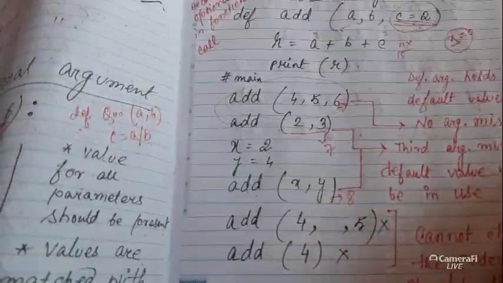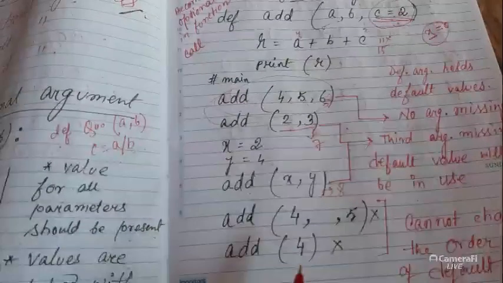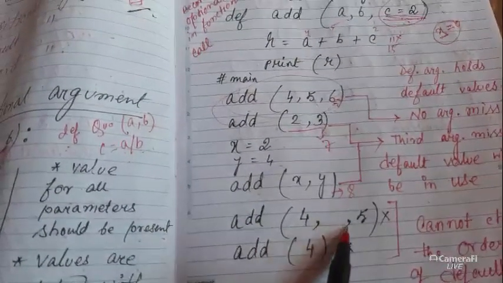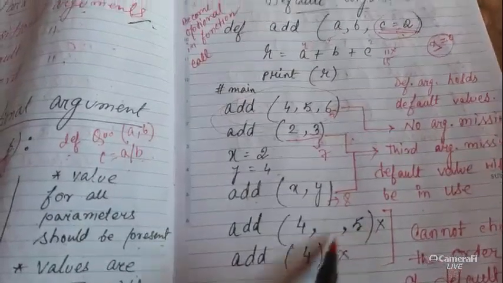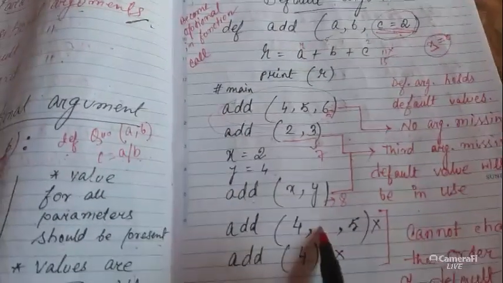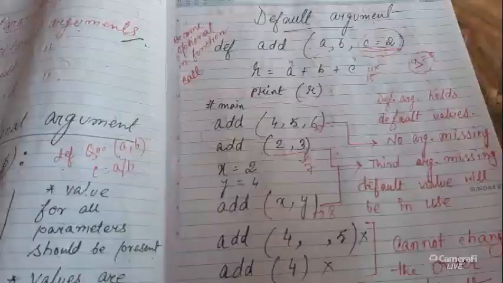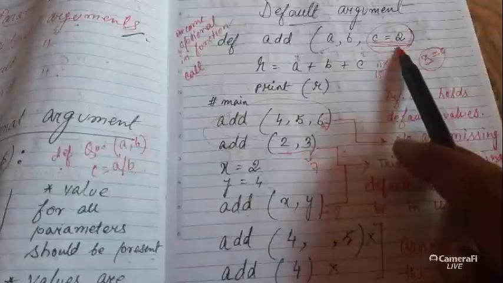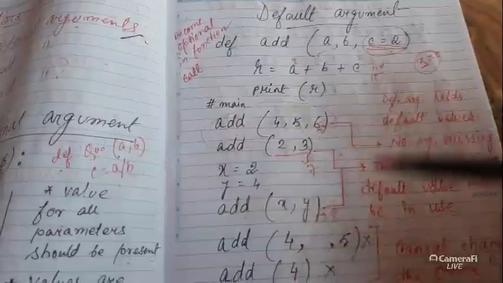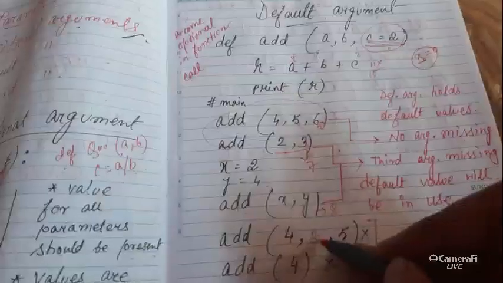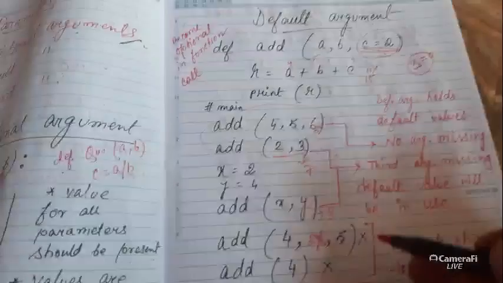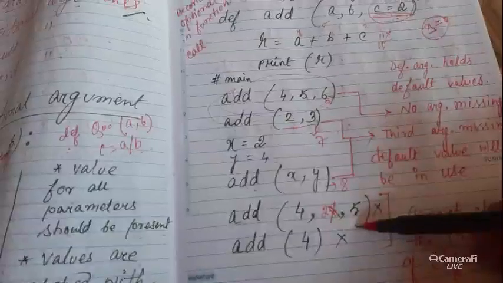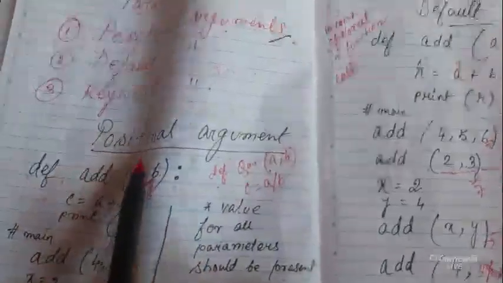Now this one, you can see add 4 comma 5. You can see I have missed the second position. So it can be thought by any student or any user that since we have used a default value, by default it will use 2 here, but this is not true. In this way, if we try to call this function, it can raise an error.